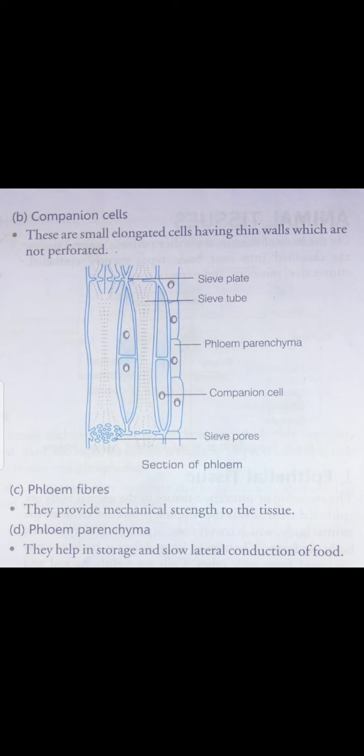I hope you understood this. Translocation is nothing but the transfer of food from leaves to the various parts of the plants in all the directions. That is called translocation.